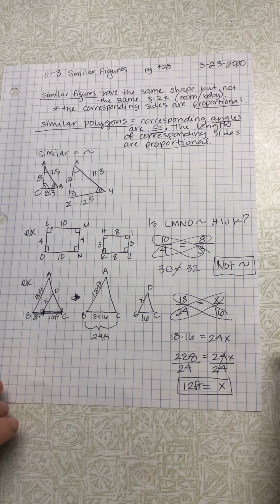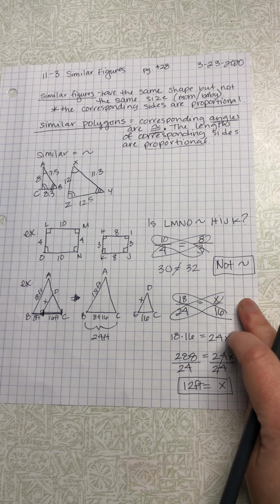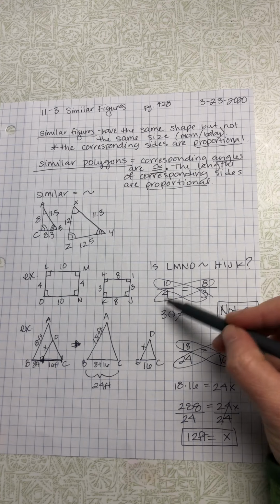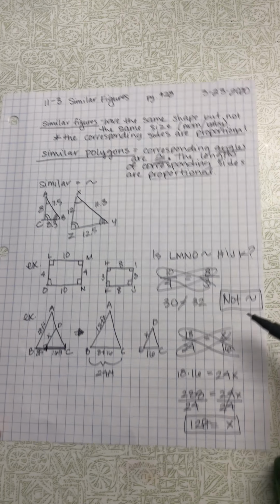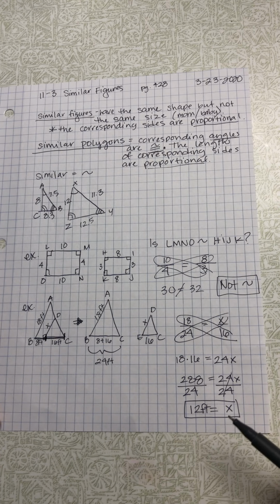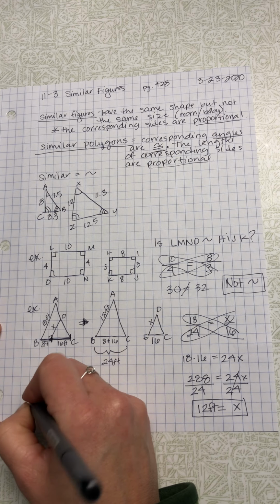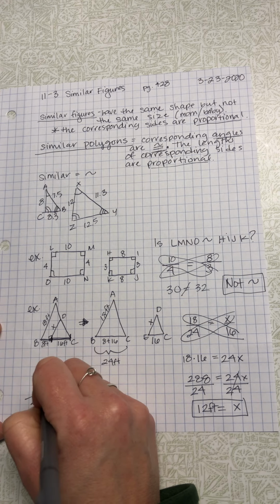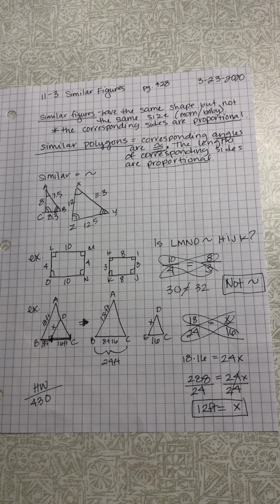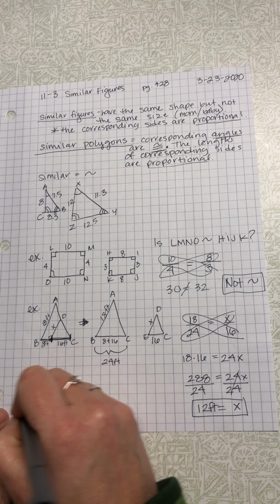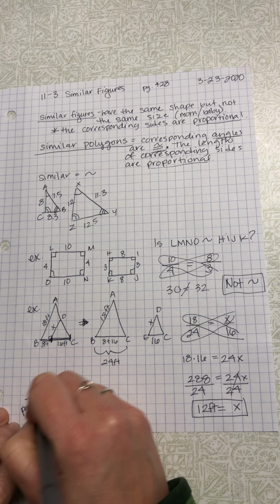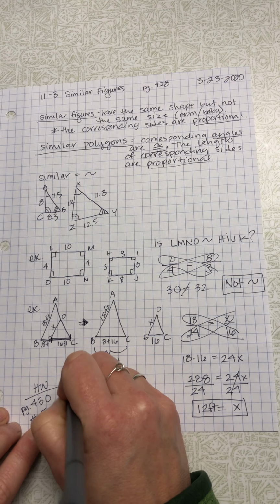These are the 2 types of problems you're going to be doing today. Solving proportions to see if they're similar and using proportions to find a missing side. Your homework comes from page 430. I'd like you to try numbers 5 through 11.